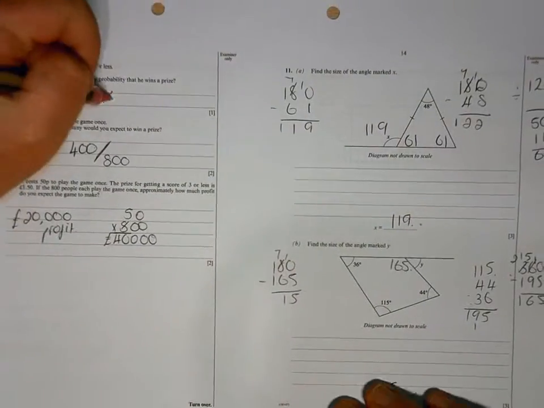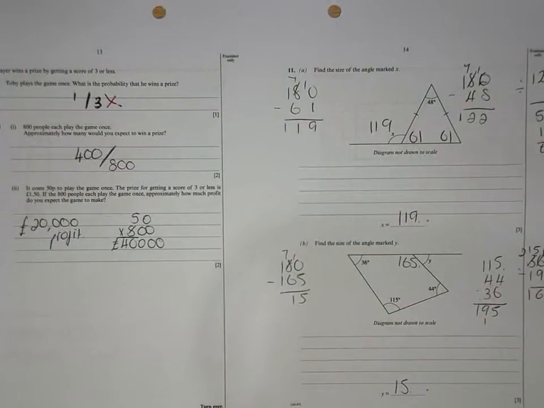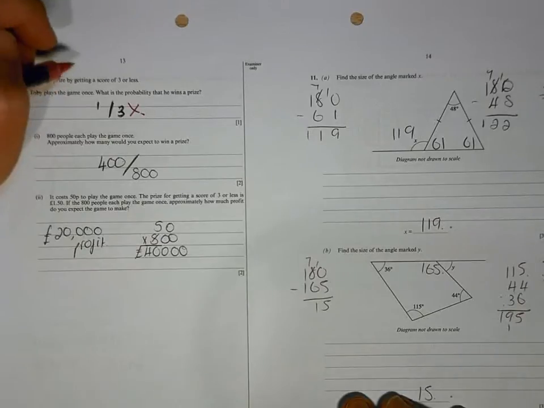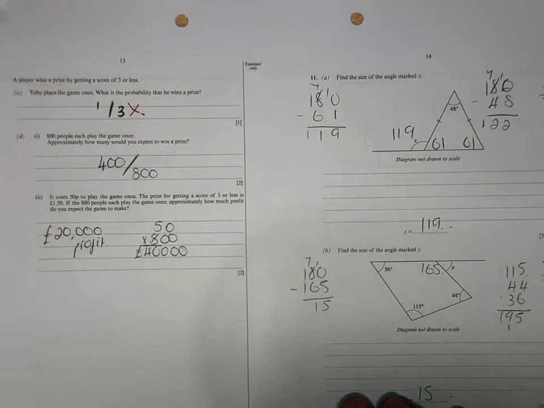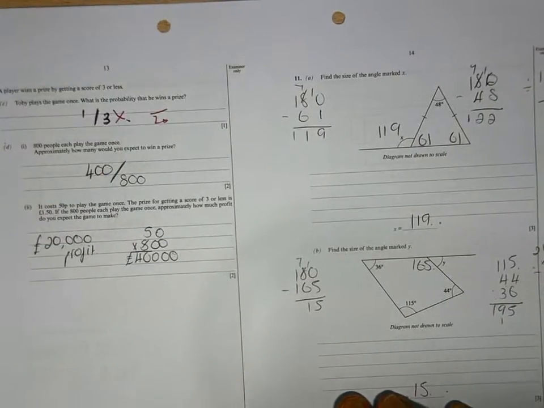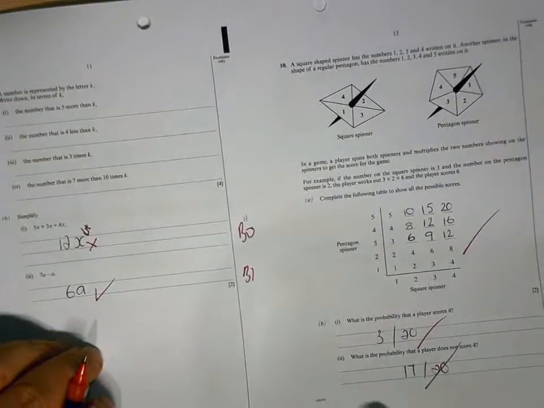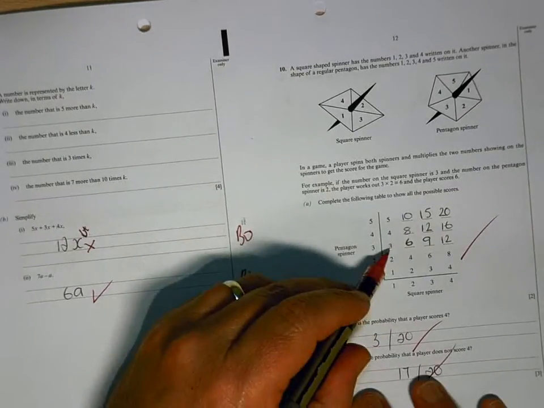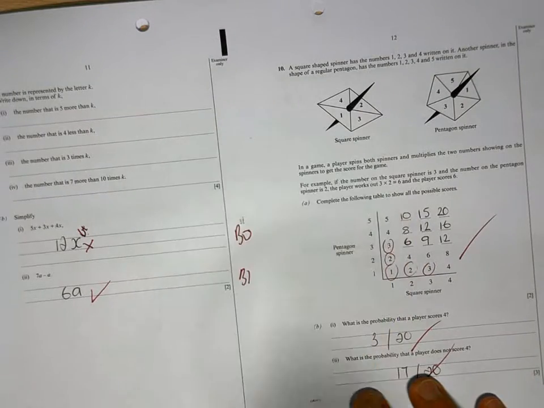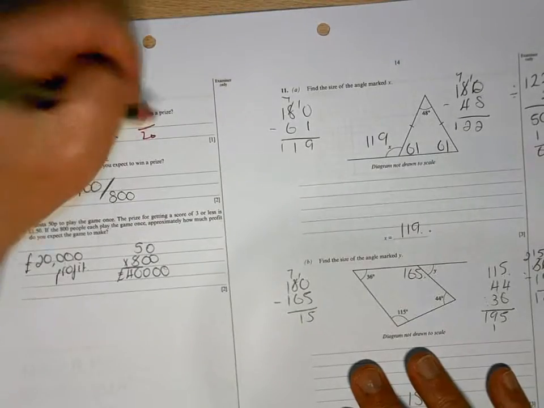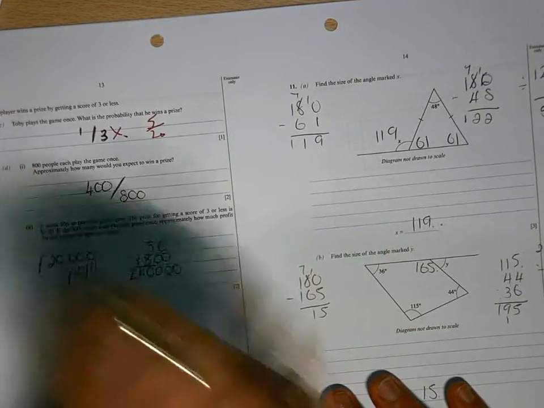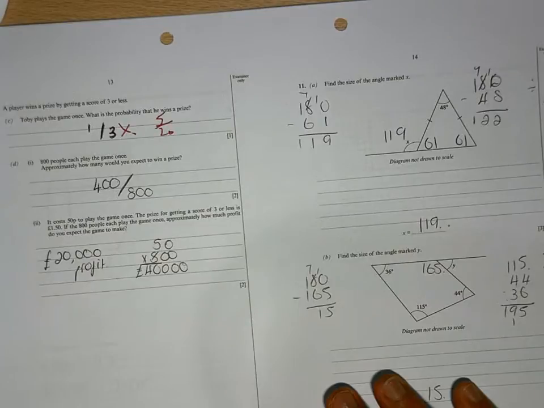1 out of 3 is wrong. And you haven't left it as an original, so I can't tell you what your answer is, but it's to do with the table below. So 3 or less, you're looking for it to be out of 20 still, and 3 or less is 1, 2, 3, 4, 5. So you're looking for 5 out of 20, which is a quarter. So you'd be looking for a quarter of 800 to win.